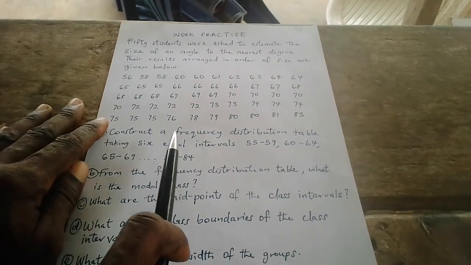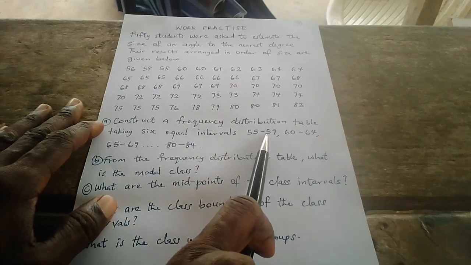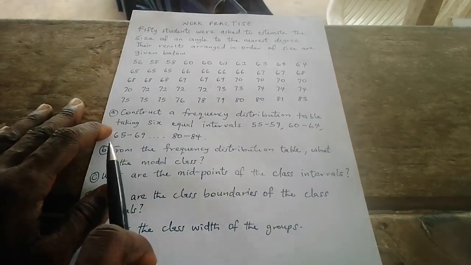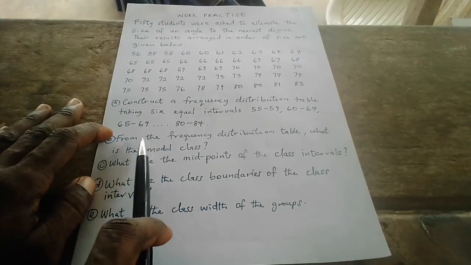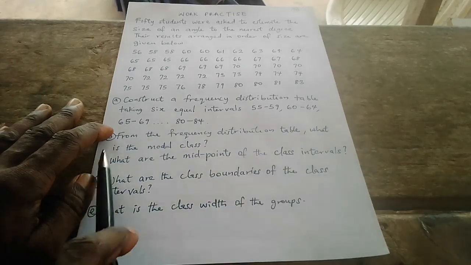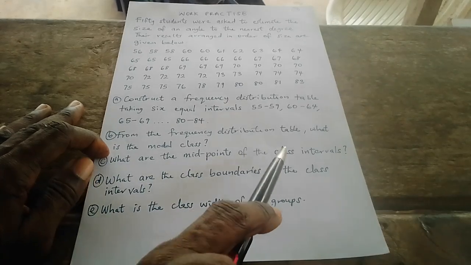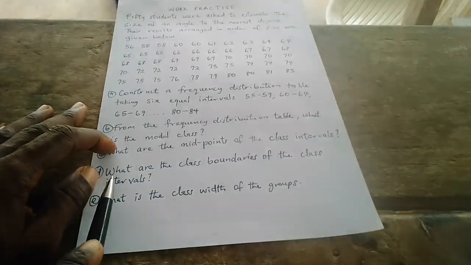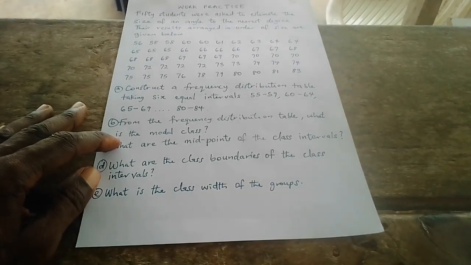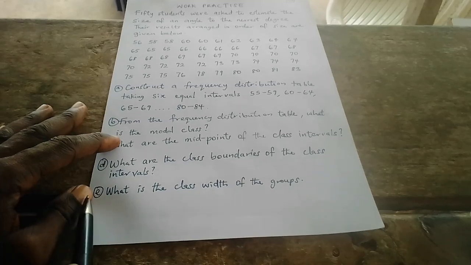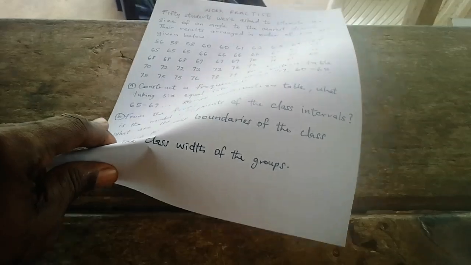A. Construct a frequency distribution table taking 6 equal intervals: 55 to 59, 60 to 64, 65 to 69, like that till you get to 80 to 84. B. From the frequency distribution table, what is the modal class? Then C. What are the midpoints of the class intervals? D. What are the class boundaries of the class intervals? Then E. What are the class widths of the groups?